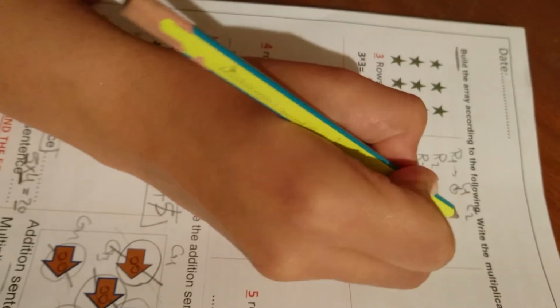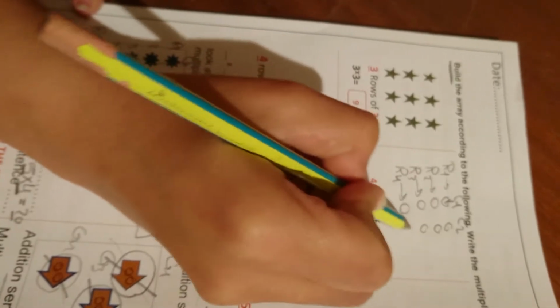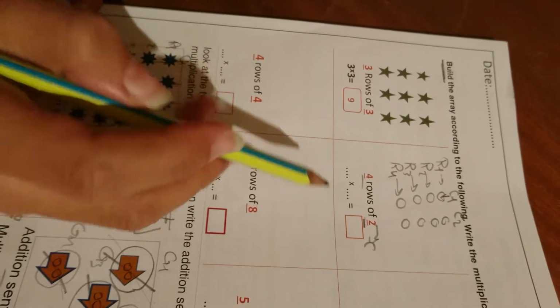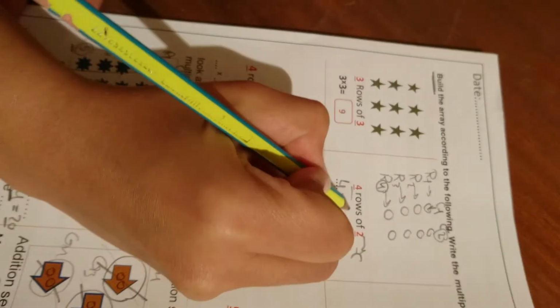So let's apply that rule on that example. Here, the question wants you to build an array. Let's build the array first. I have 4 rows, so let's write row 1, row 2, row 3, row 4, of 2 columns. Column 1, column 2. Let's fill the array. Okay, so without making the skip counting way, without making the repeated addition way, I multiply the number of rows, which is 4, by the number of columns, which is 2.